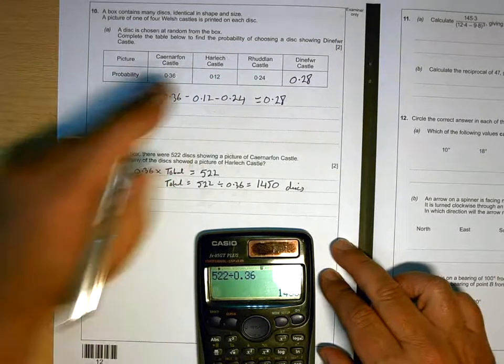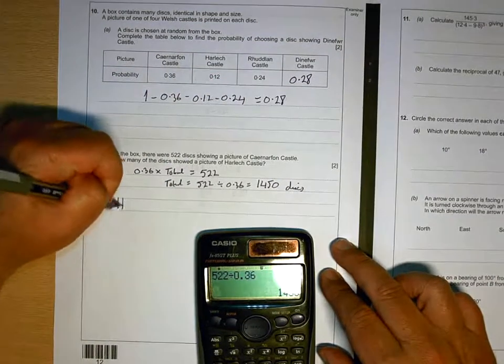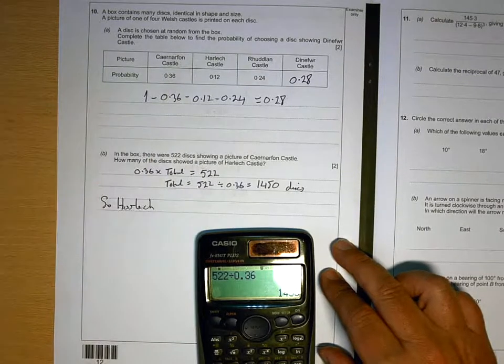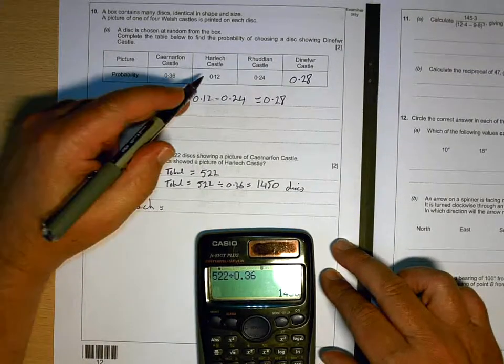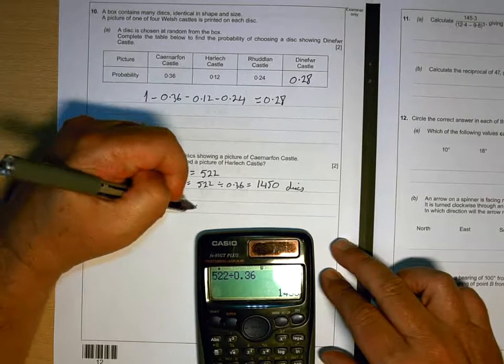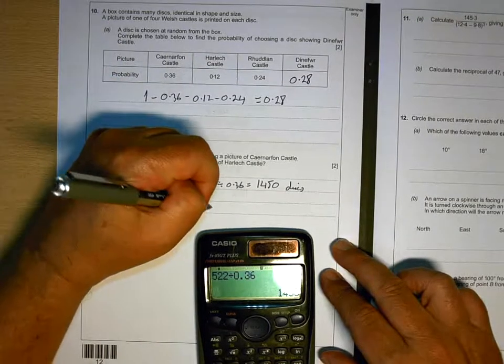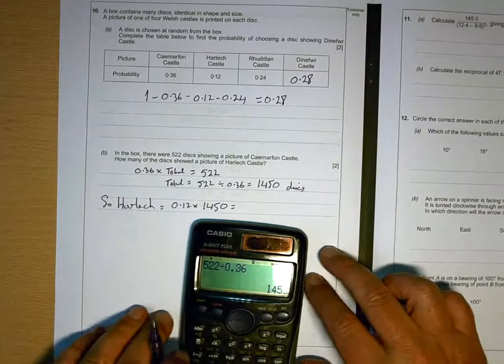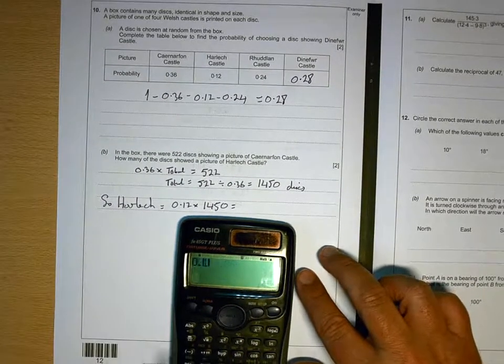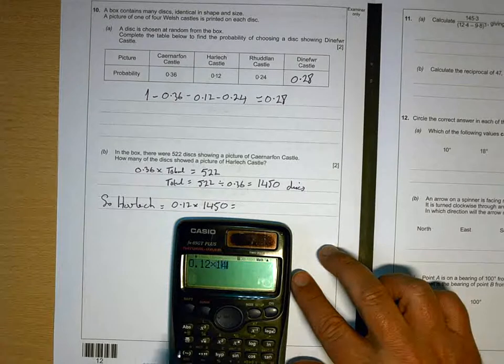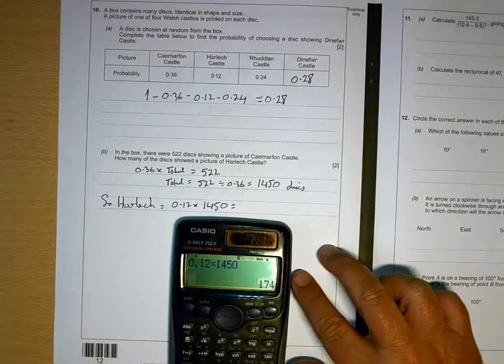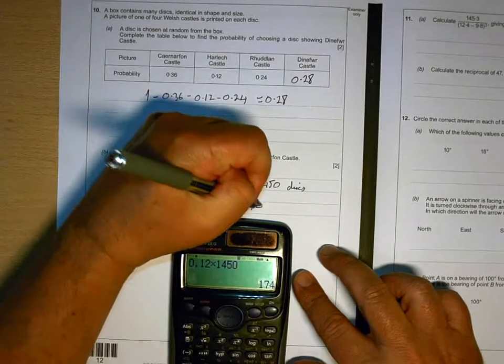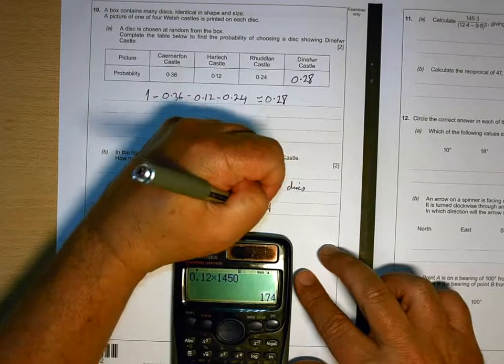So to work out Harlech, you would now want to do 0.12 of the total, which is 0.12 times 1450. So there'll be 174 discs with Harlech on.